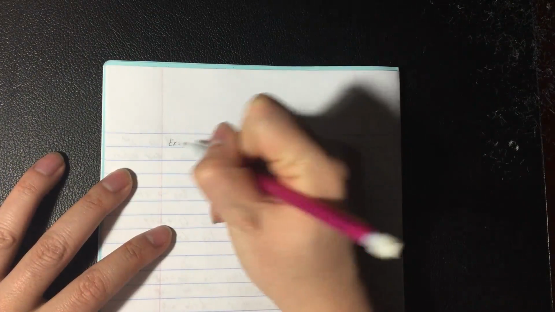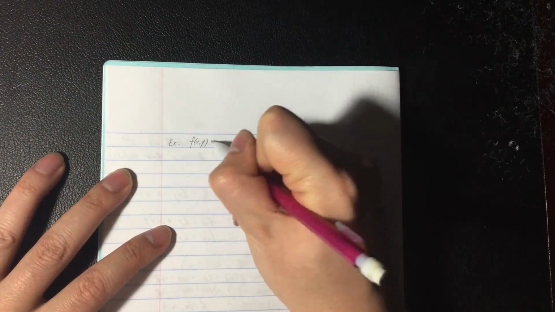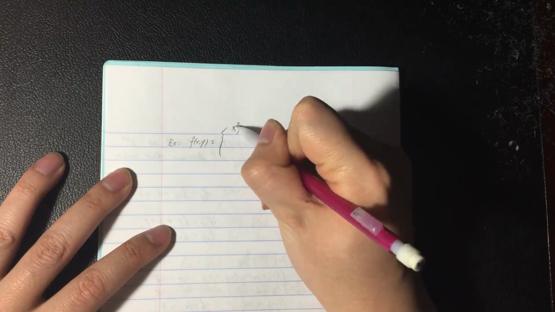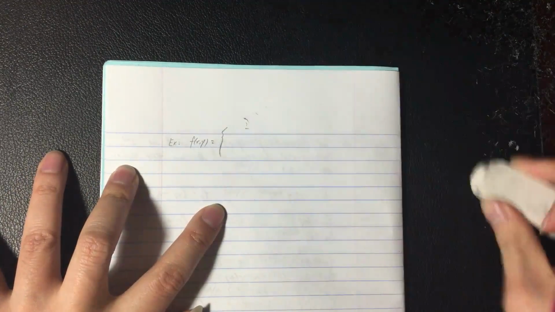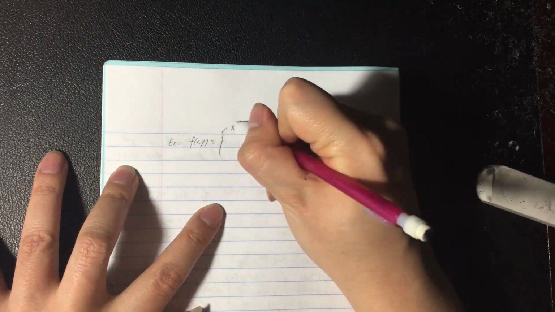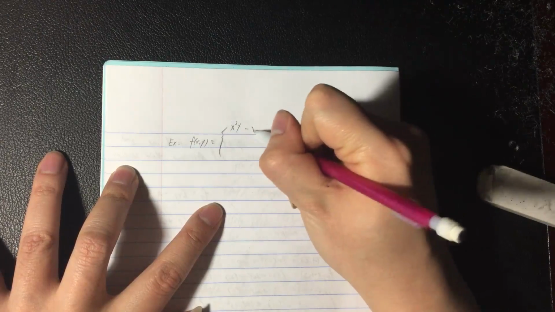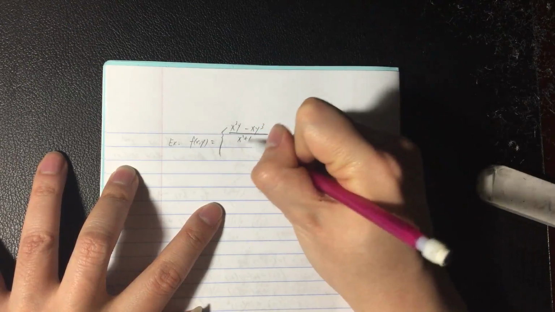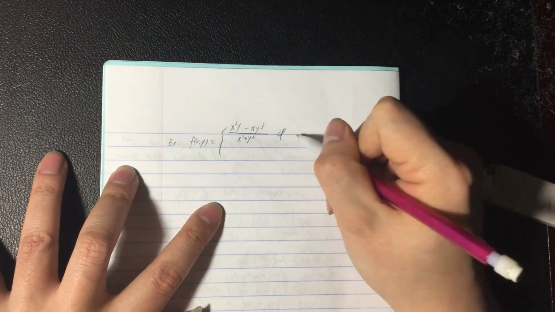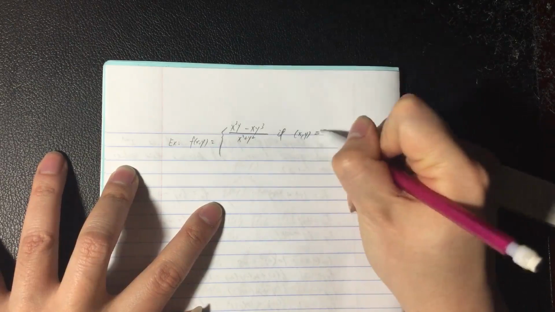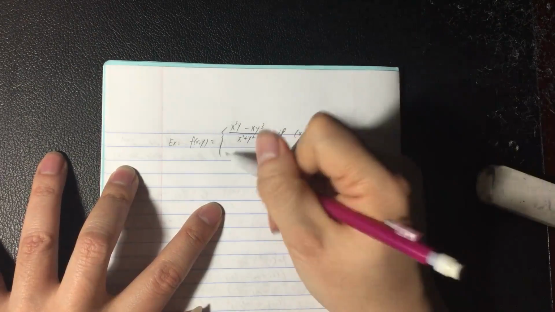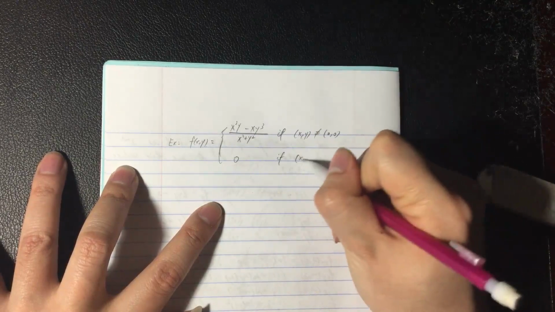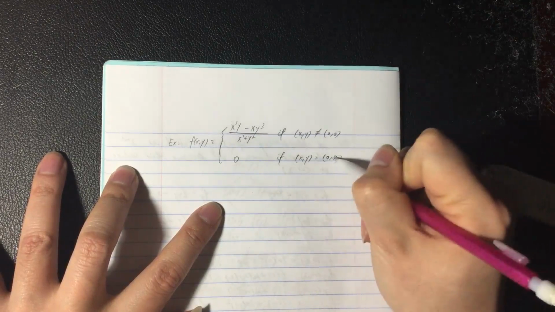Next example. f of x, y equals x cubed y minus x y cubed over x squared plus y squared if (x, y) is not (0, 0), and f(x, y) equals 0 if (x, y) equals (0, 0).